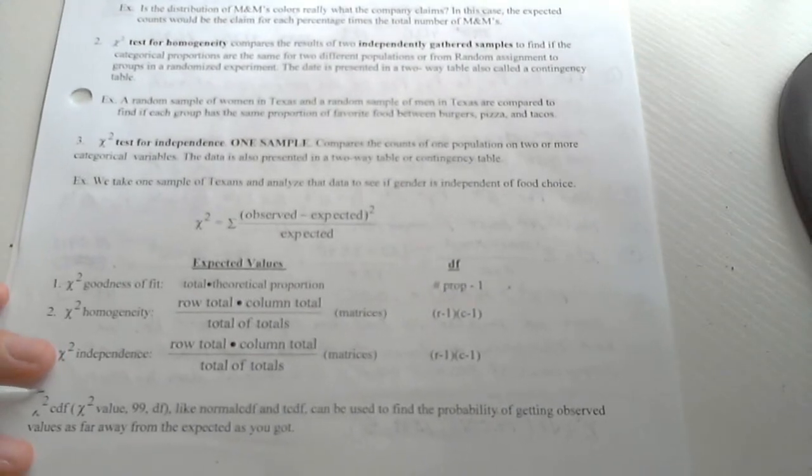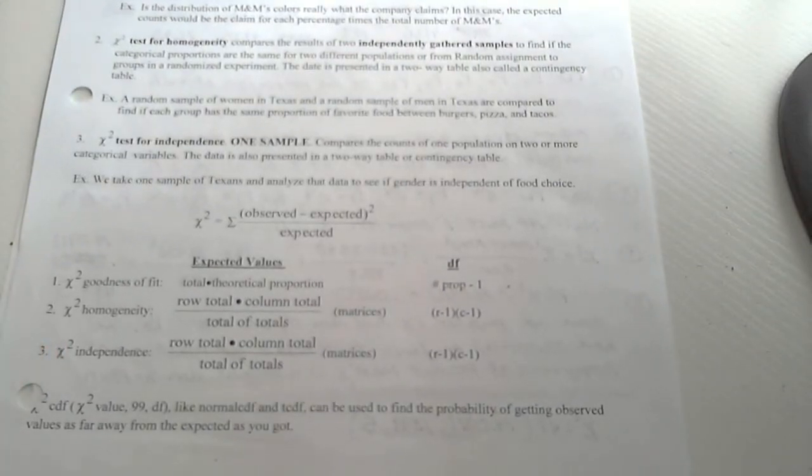But if somebody says that 20% of M&Ms are supposed to be red, and you go out and take a sample of 80 of them, then you would expect 20% of those 80 M&Ms to be red. That's what we mean by what the expected is. The observed would be the number of red that you actually get.